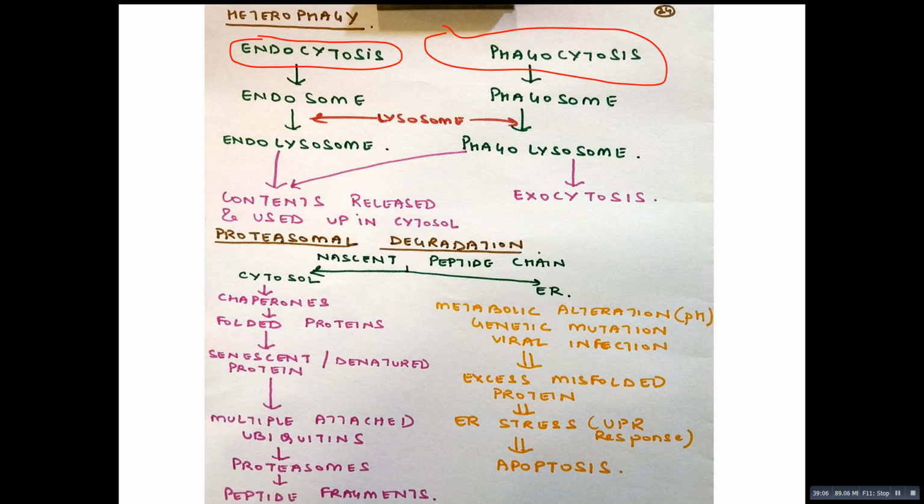So for normal proteins which have been released and which have served their purpose in life, after they become senescent, after they become denatured because of UV rays or because of aging, they are attached with ubiquitins with the help of ligases, as already shown in the diagram, which are recognized by the proteasomes, and finally peptide fragments are formed.